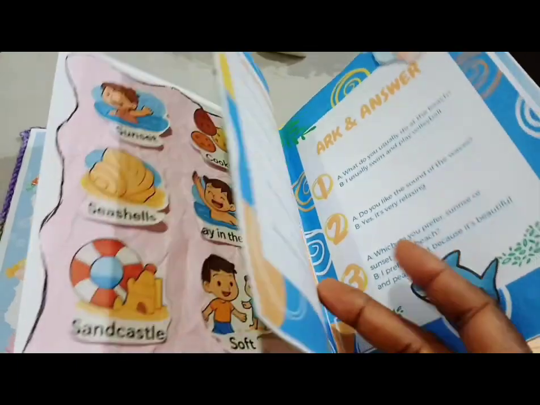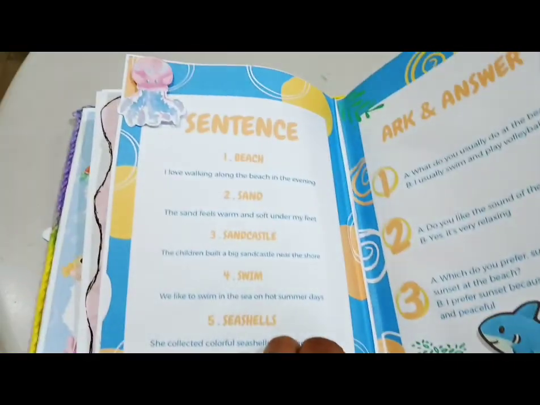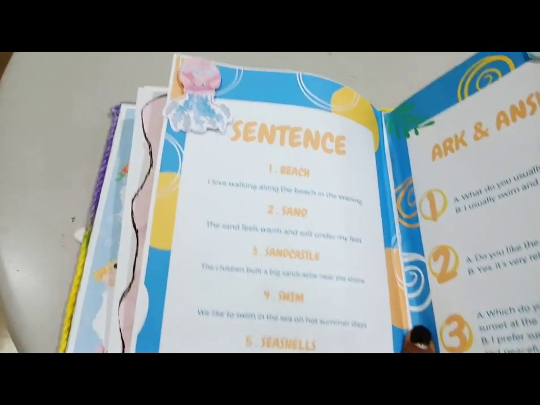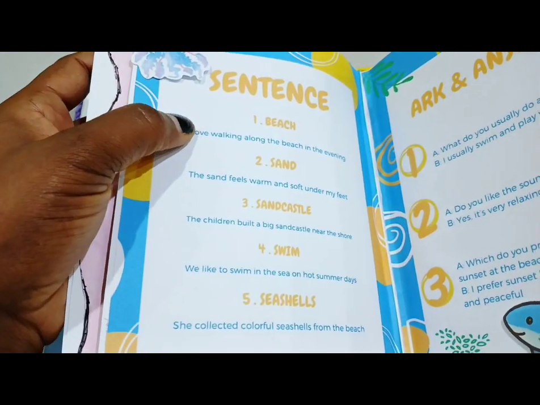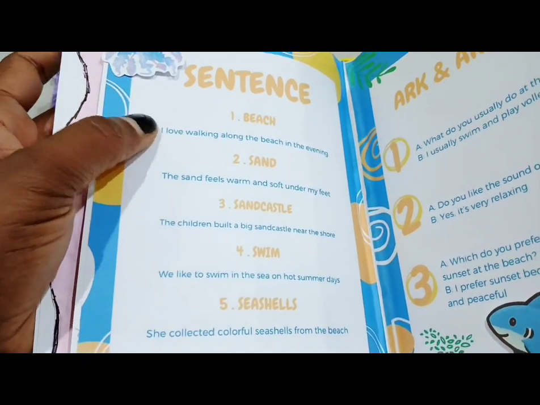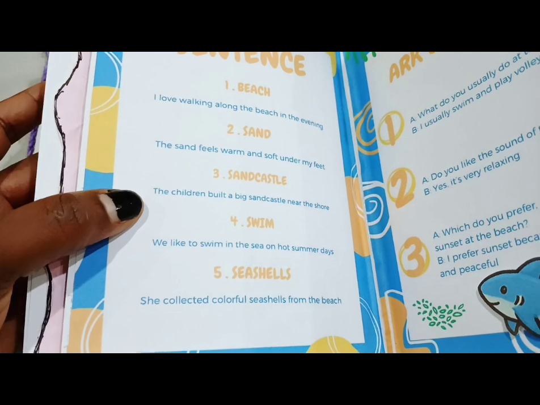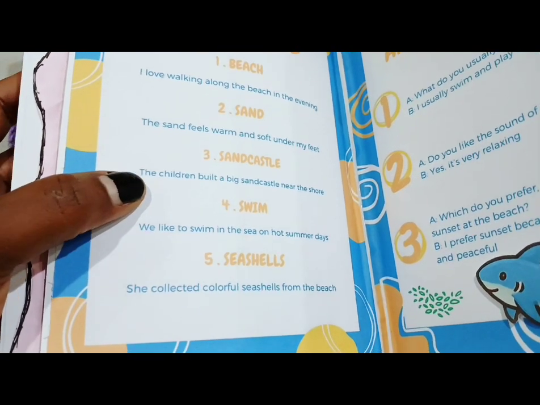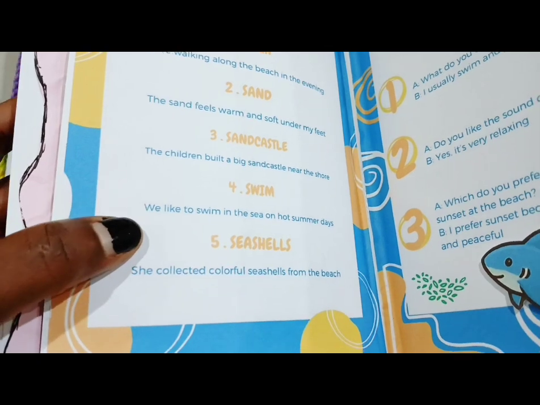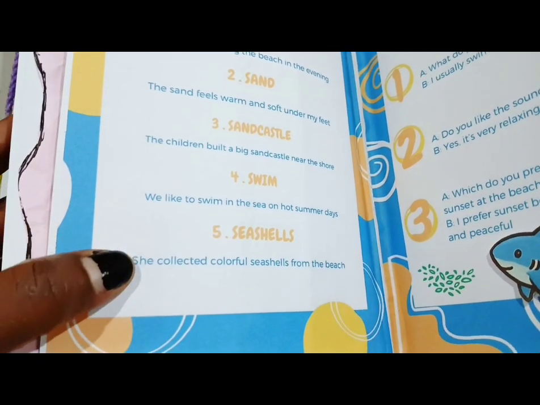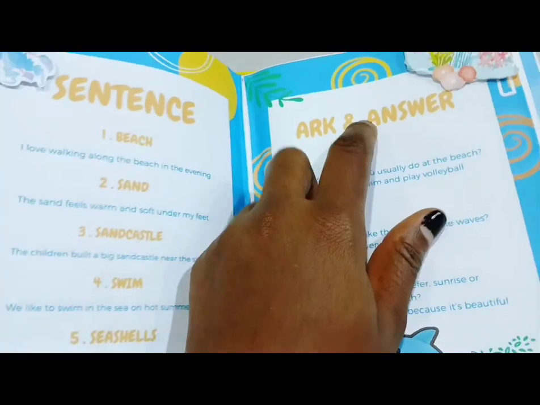After they gave me those 15 to 20 vocabularies, the next instruction was for them to give me 5 sentences. And I love what they did. They gave me each vocabulary with a sentence. For example, the beach: I love walking along the beach in the evening. The sand feels warm and soft under my feet. Sandcastle: the children build a big sandcastle near the shore. We like to swim in the sea on hot summer days.